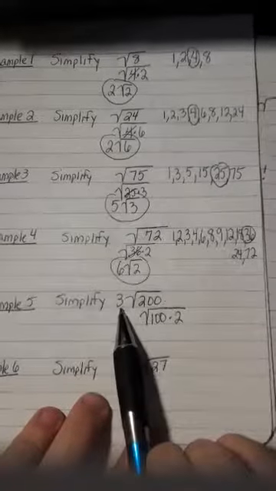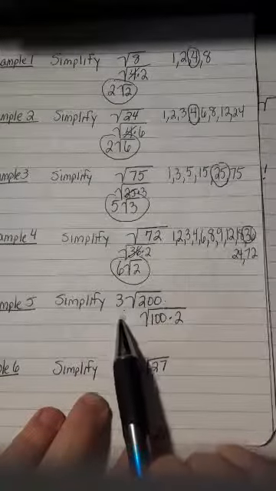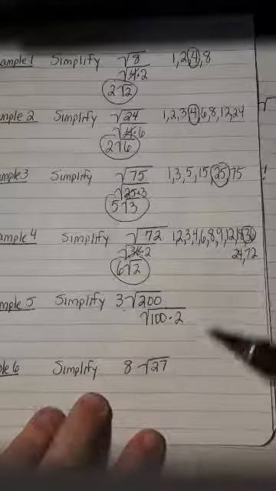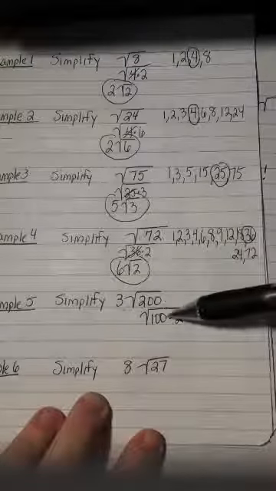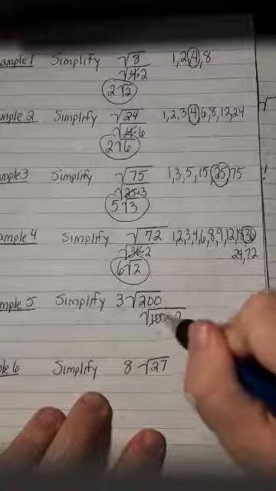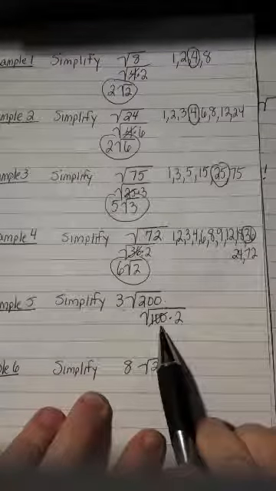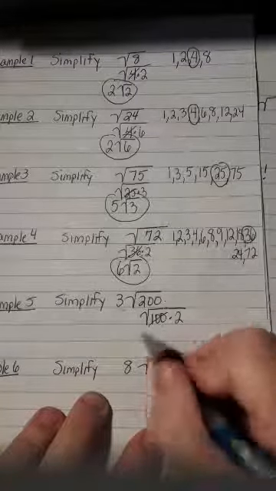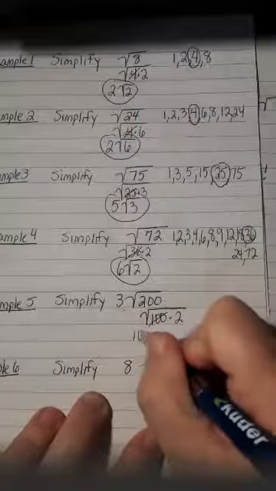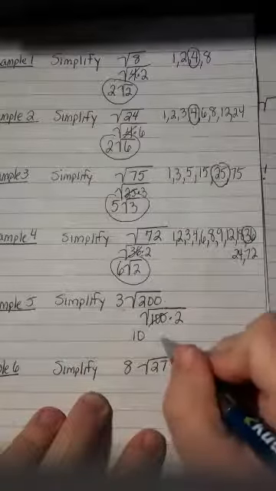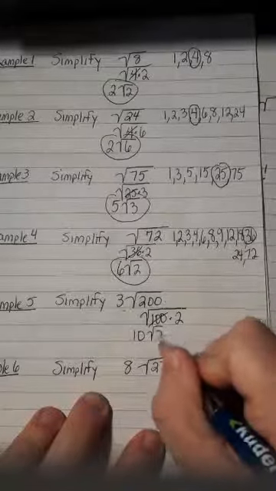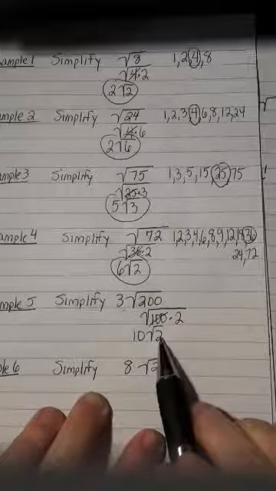Now remember, we've still got a 3 that's really on the outside. I'm just not writing it down yet. Now you take the square root of 100. So I'm going to mark 100 out. Take the square root of 100, which is 10. And then you're left with your 2 on the inside. So you get 10 on the square root of 2.